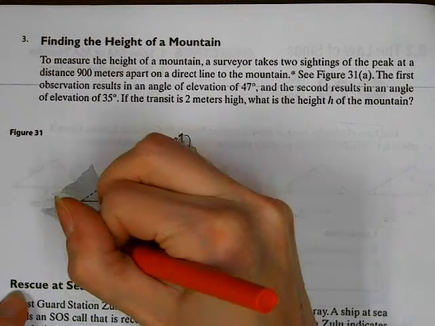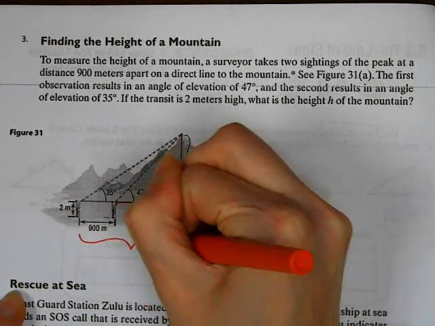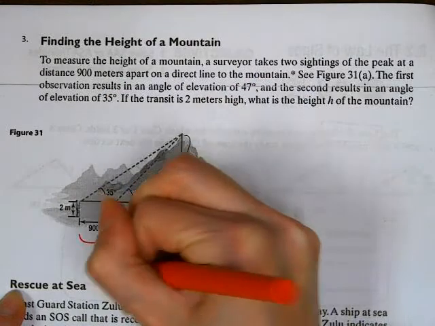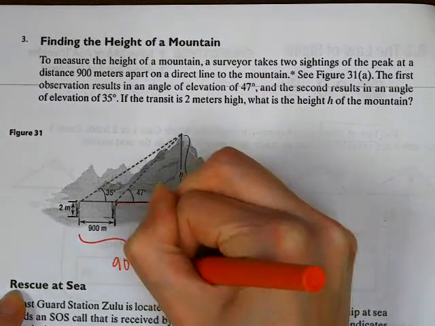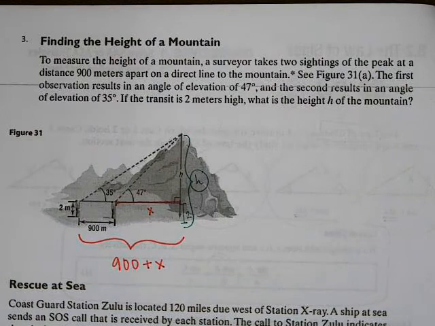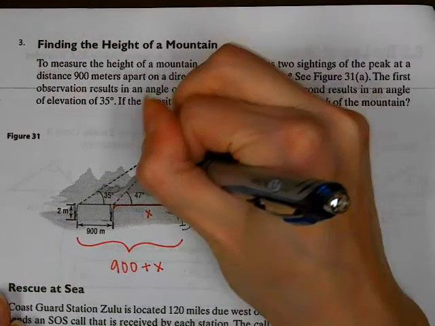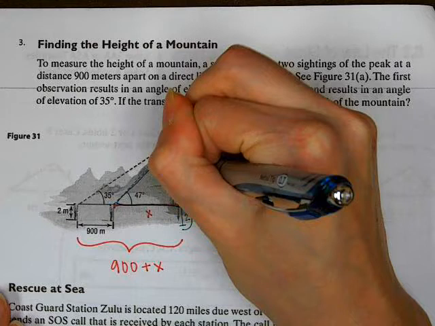And then why don't we call for the big triangle, this whole length would then be 900 plus x. Okay, so here's what we're going to do. We're going to set up two, kind of like a system of SOHCAHTOAs here. And let's start by setting one up for this blue triangle.